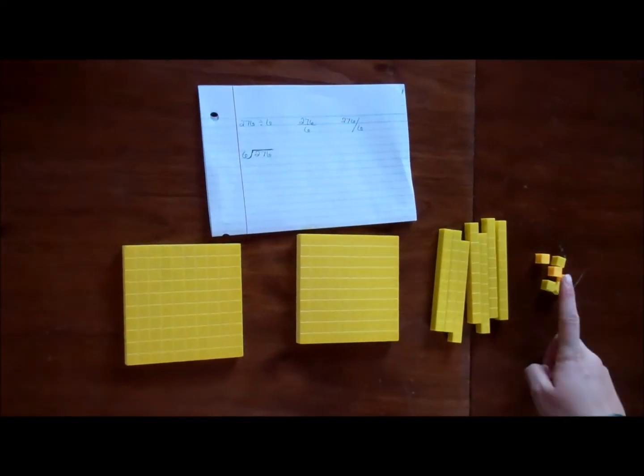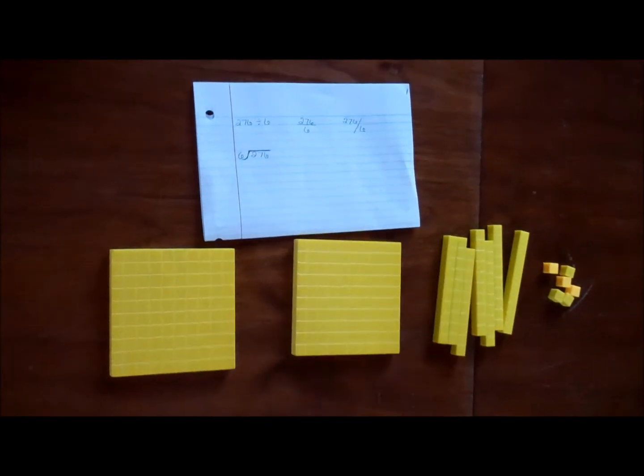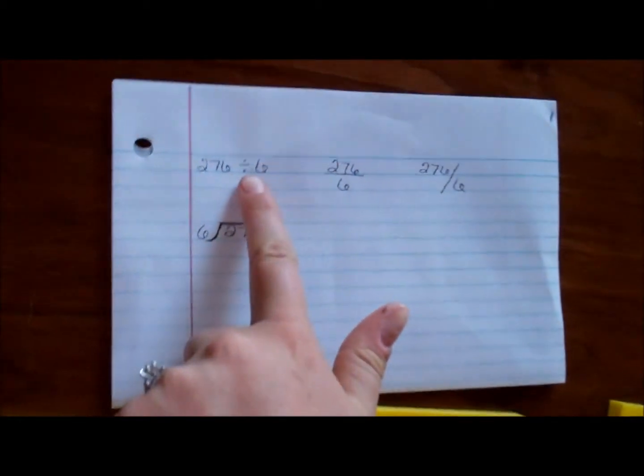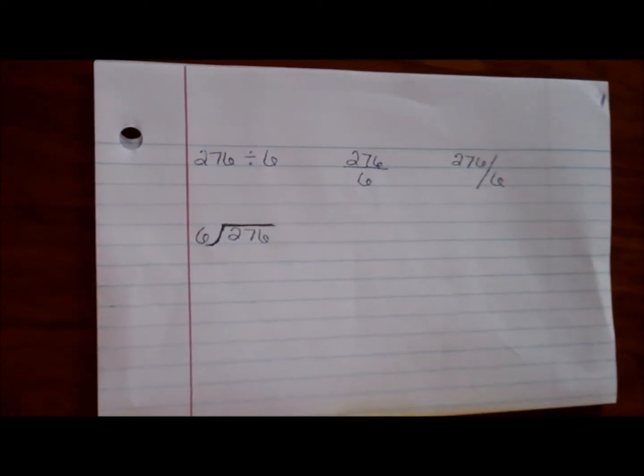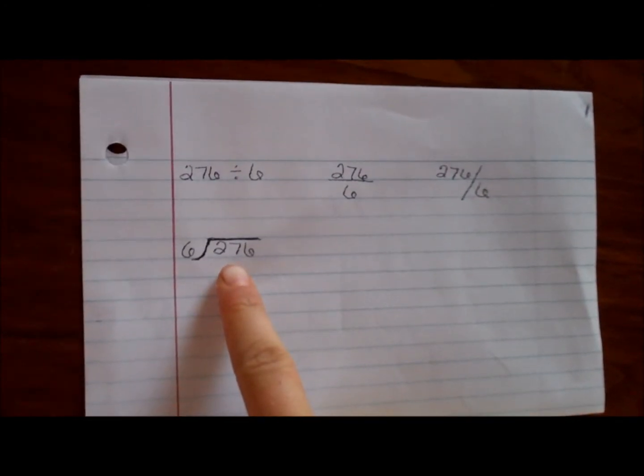Now that we know what each cube, strip, and block represents, let's start our division problem. Our division problem today is 276 divided by 6. But there are many different ways we can write this. There's all these ways, but for today's lesson we're going to focus on this one.